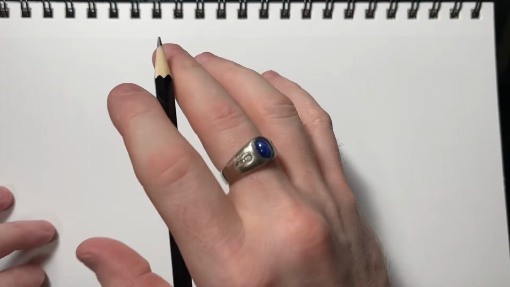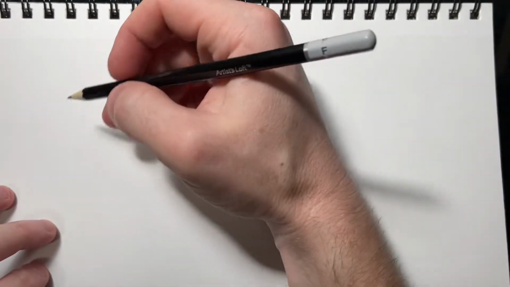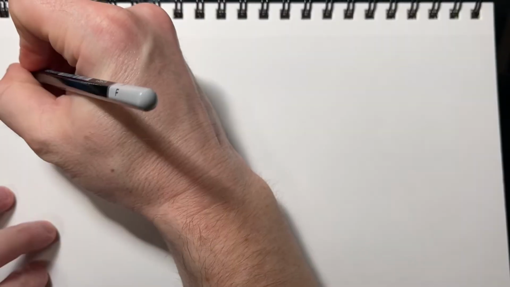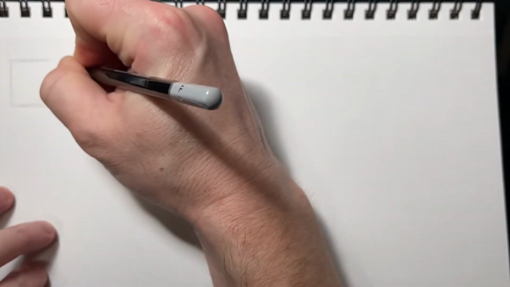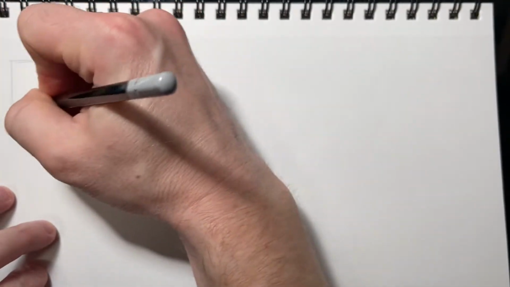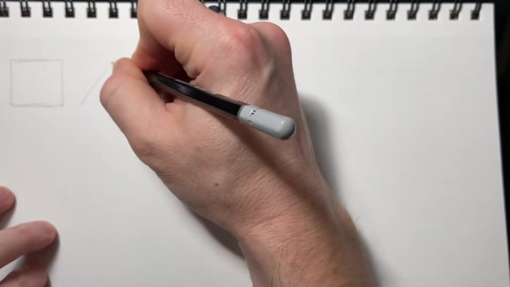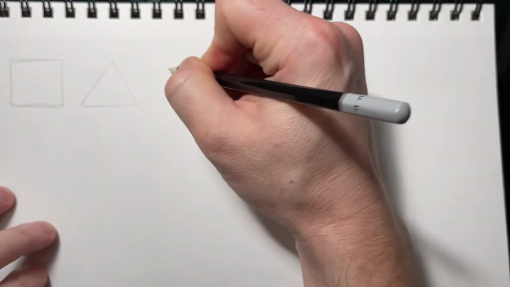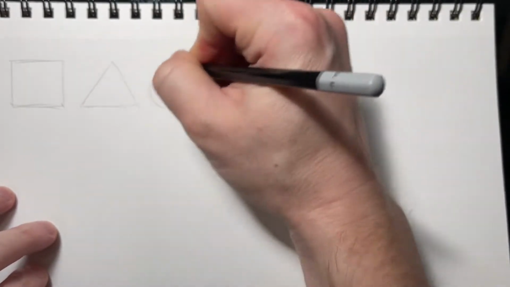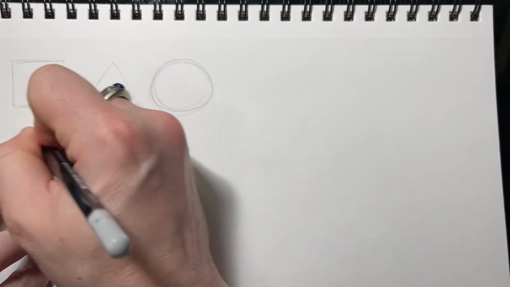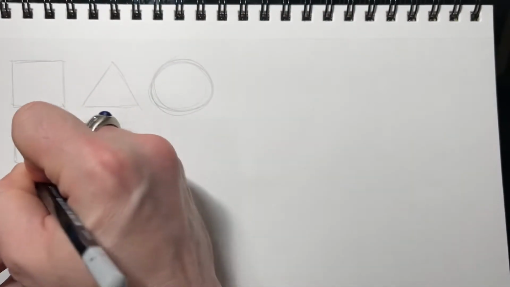In today's video, I want to jump right into it and show you guys how to create prisms out of basic shapes. So let's start with some of those basic shapes that I've mentioned. I recommended you draw as warm-up practice: square, triangle, circle, rectangles.